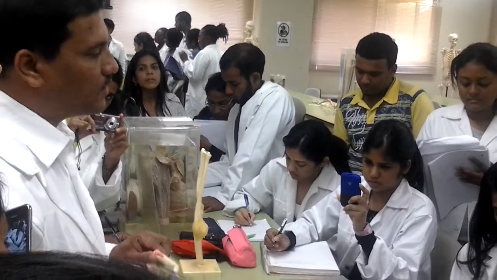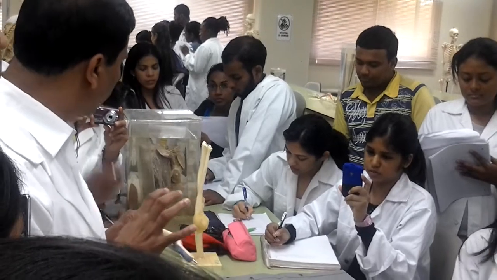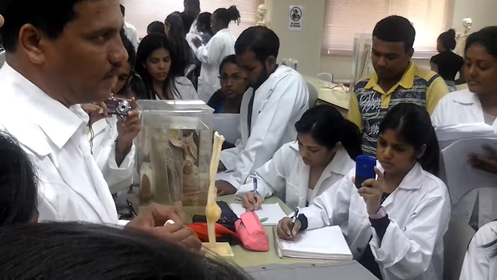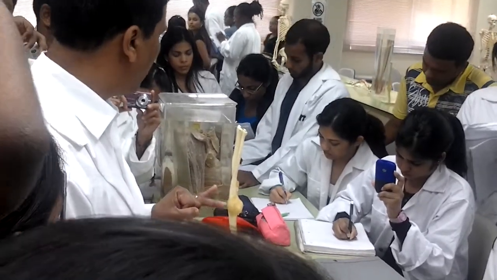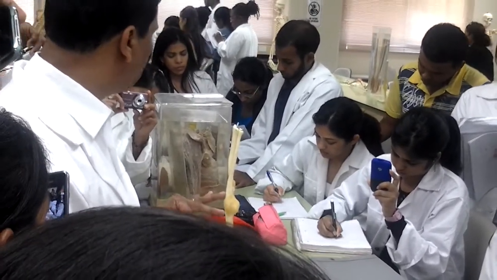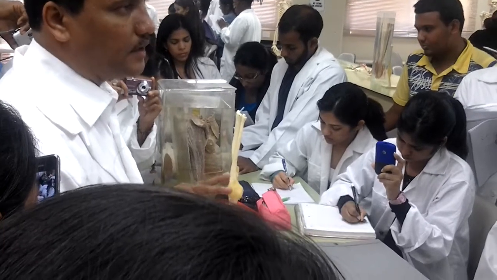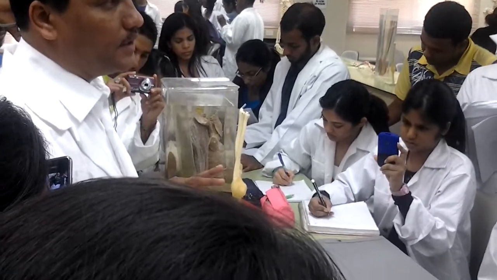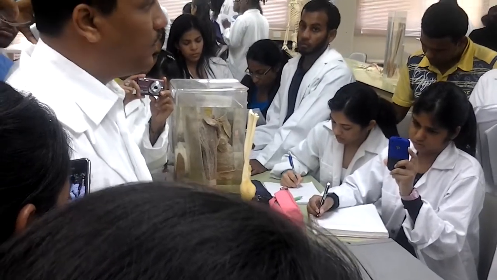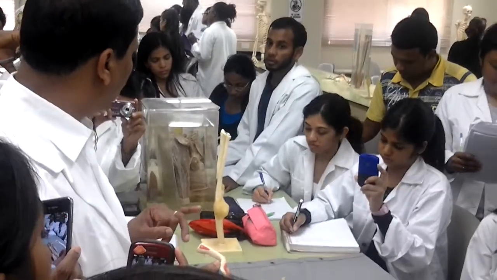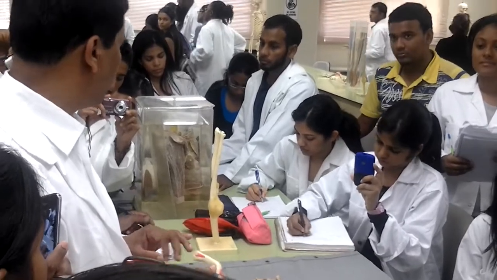So make sure that you know the difference of the clavicle. So it is no medullary cavity, long bone, membranous development. It is placed horizontally and it is having primary and secondary centers of ossification.